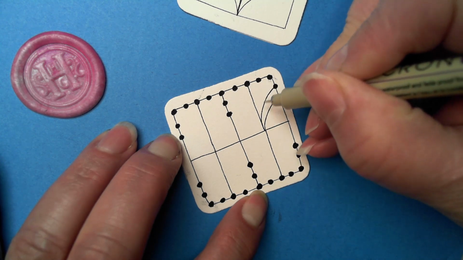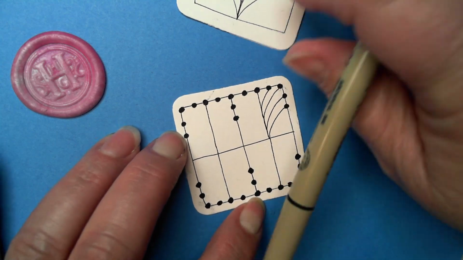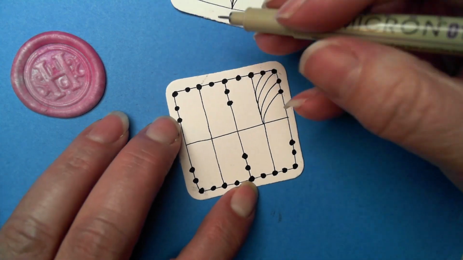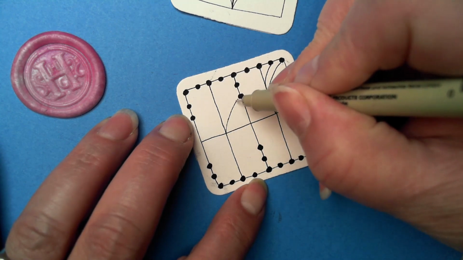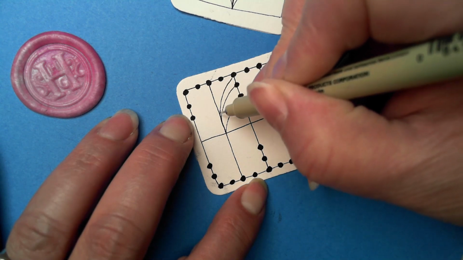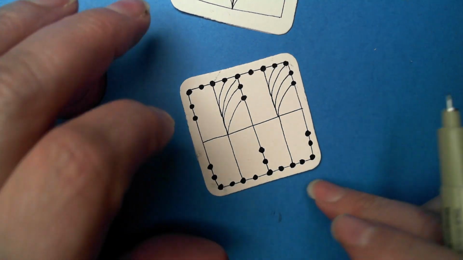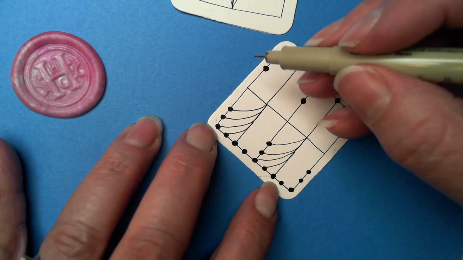It's a little easier to work a little bit smaller than this big area. You know what? Here's what I'm gonna do. I'm gonna do the same direction, so I don't have to flip my tile. So I'm gonna turn it this way.